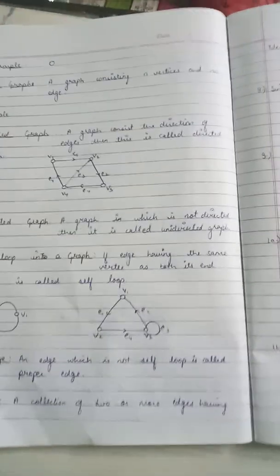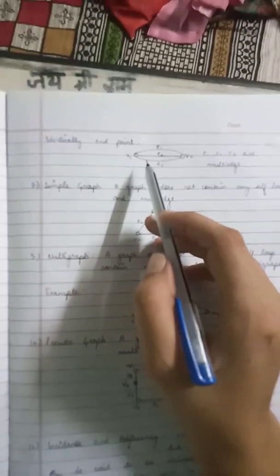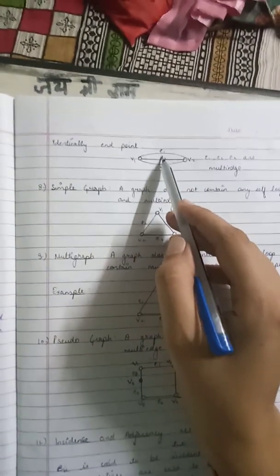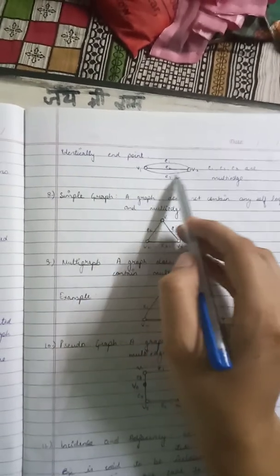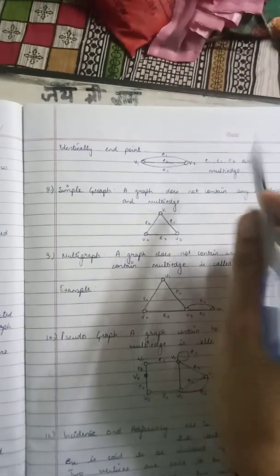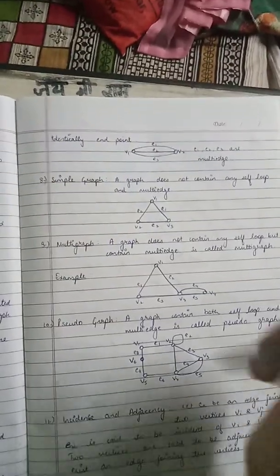Next is multi edge. A graph consisting of two or more edges having identical end vertices is called a multi edge graph. So here you can see that all the edges E1, E2 and E3 have the common vertices V1 and V2, so these are multi edges.